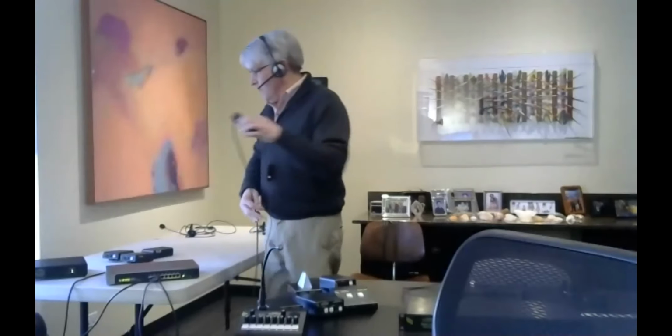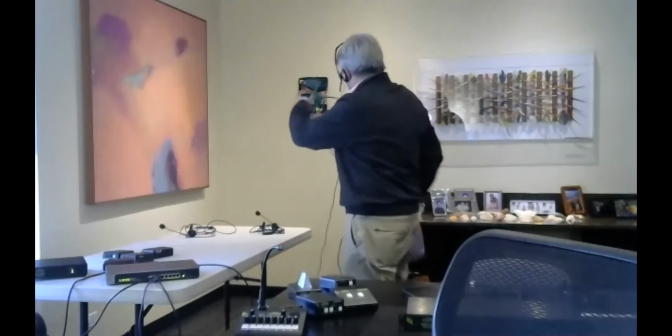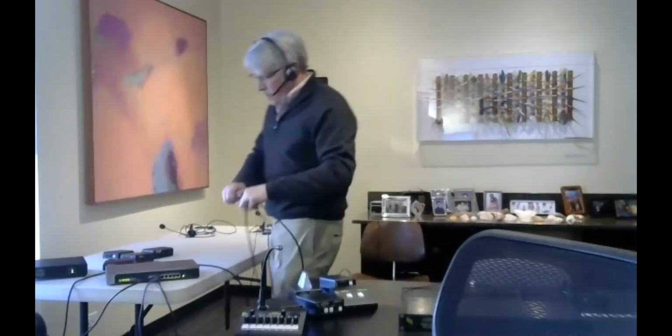They're good. And the only other thing on the back of this is a headset connector, and we'll get to that in a minute. So I do want to connect these other 3 belt packs up, because I'm going to show you what it takes.